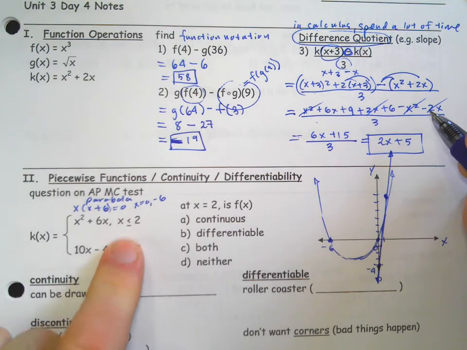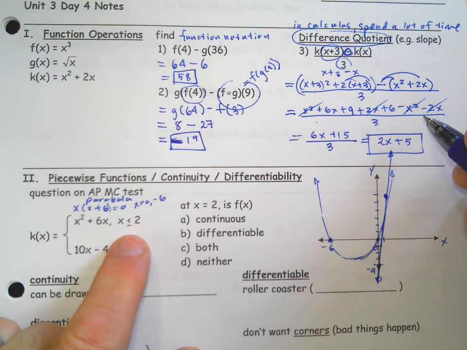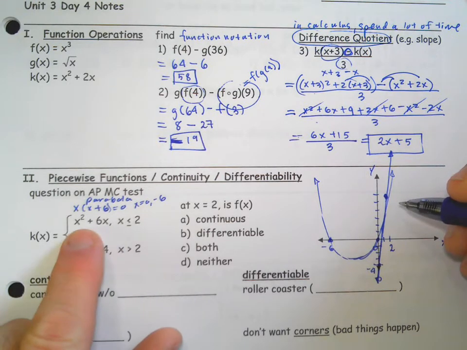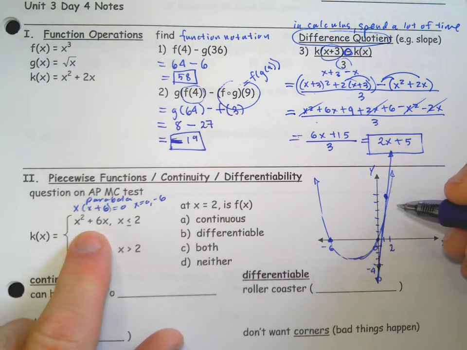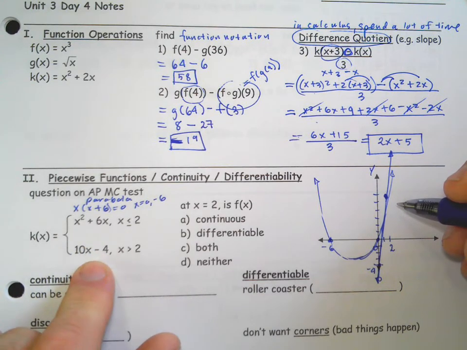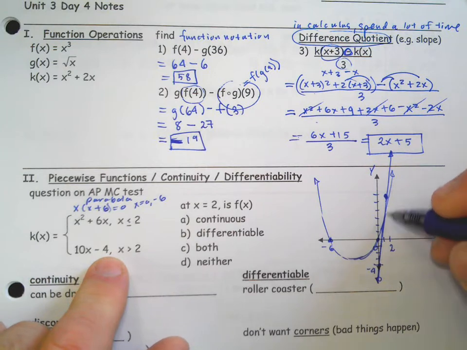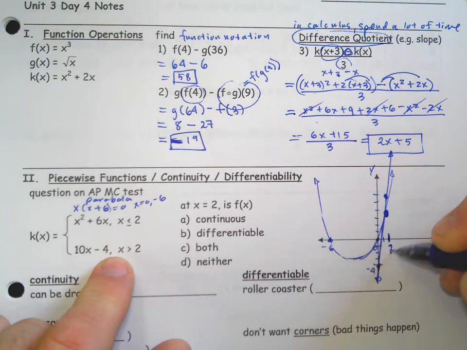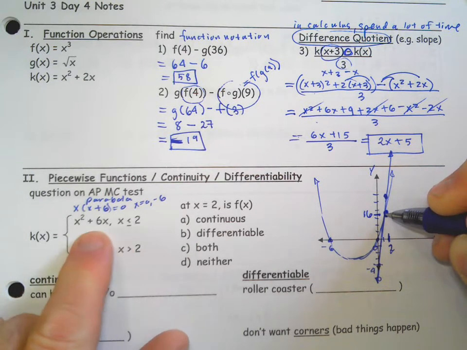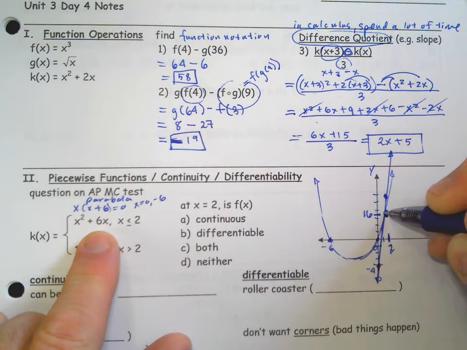Now, at x equals 2 is where you change from one function to the other. So you should probably find the value at 2 for both of them. If you plug 2 into the parabola, you're going to get 4 plus 12, which is 16. And you plug 2 into this line, you get 20 minus 4, which is 16. So they actually both cross at x equals 2. So I'm going to just say, okay, this is 16. Now, for the parabola, it's going to be everything to the left, and it's a solid dot.